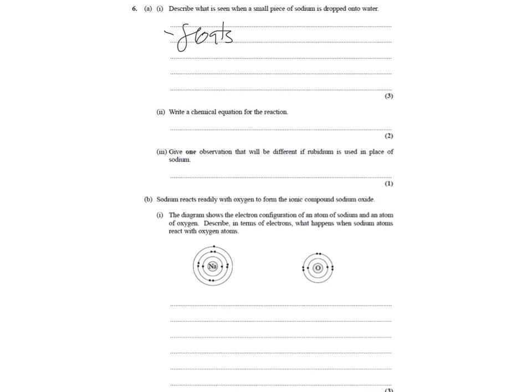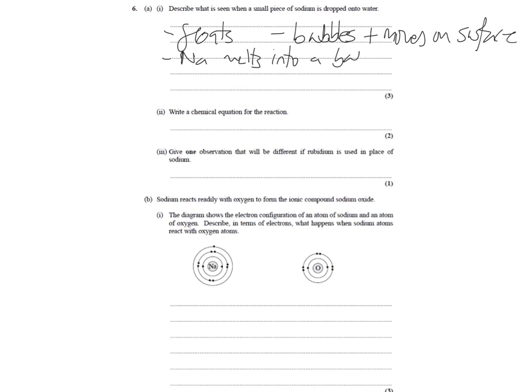There's effervescence, there's bubbles, and it moves on the surface. It's a very exothermic reaction. It gets so hot that the sodium melts into a ball, or a sphere. You get that sphere of molten metal buzzing around on the surface.